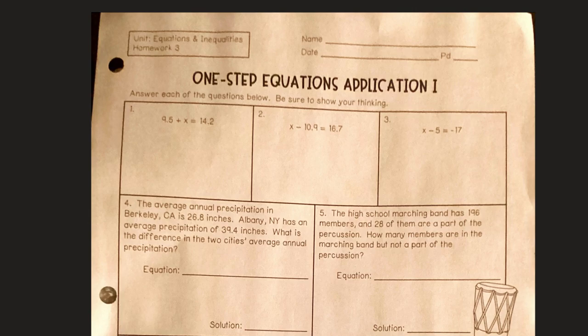So let's go ahead and get started with this video. What I would like for you to do is actually skip questions 1, 2, and 3, just because you've already solved problems like that before. You know that you need to do the inverse operation, and whatever you do on one side of your equation, you have to do on the other. You can use those notes that we have for these types of problems to give you a refresher of problems that look like 1, 2, and 3. We do not need to work them out at this time.